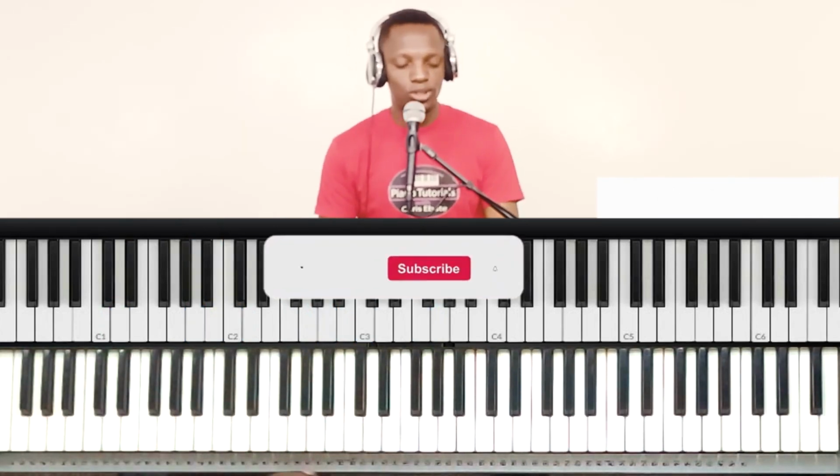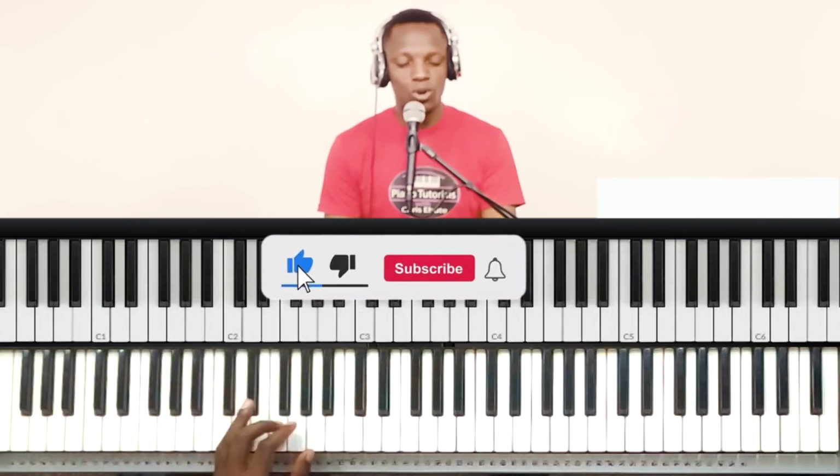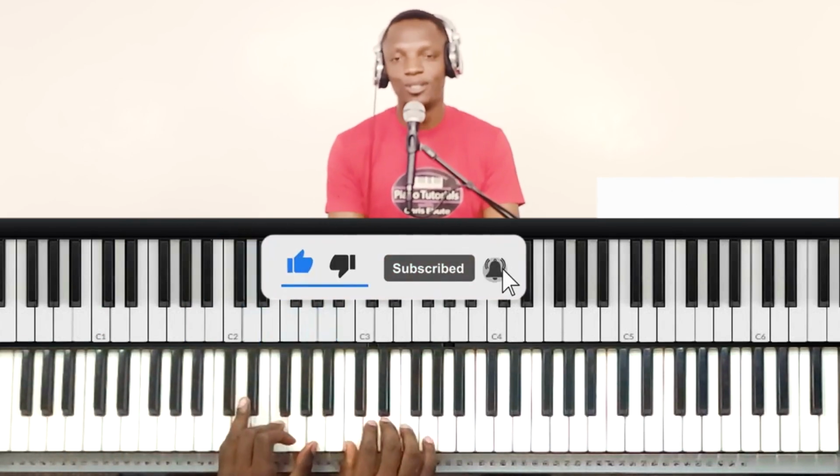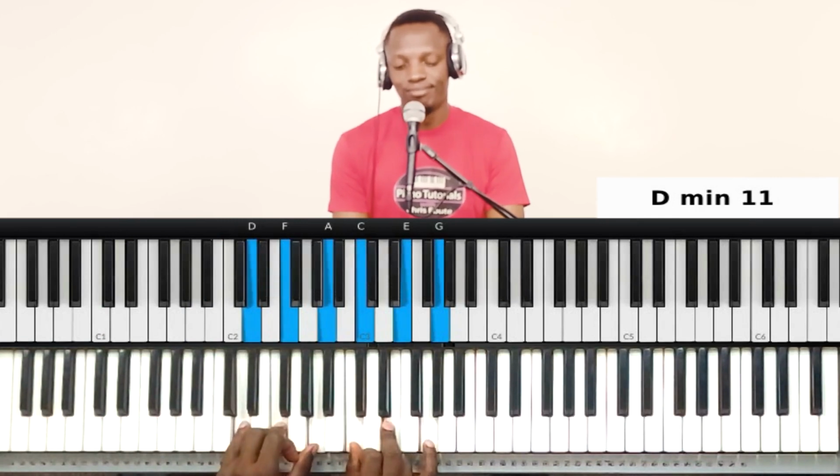All right, another option also, another example with the 2 chord. If you're on the 2 chord, you can play the 1 chord. Yep, and you have your minor 11.